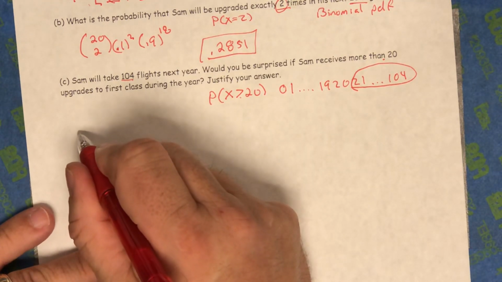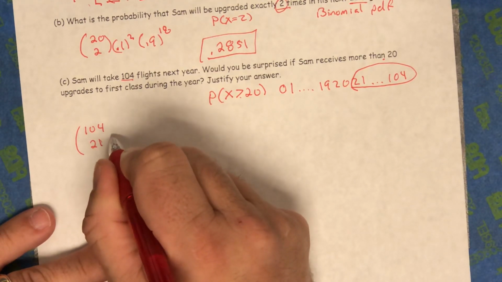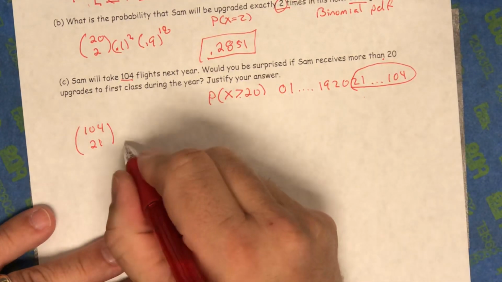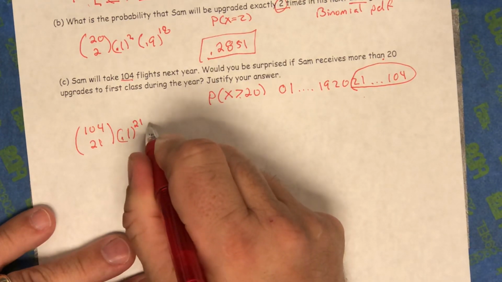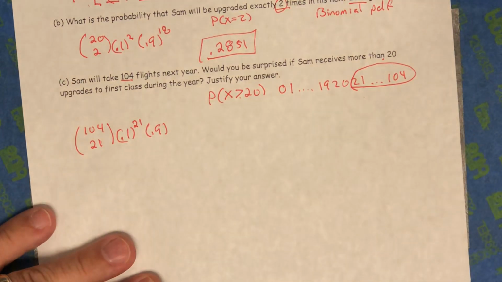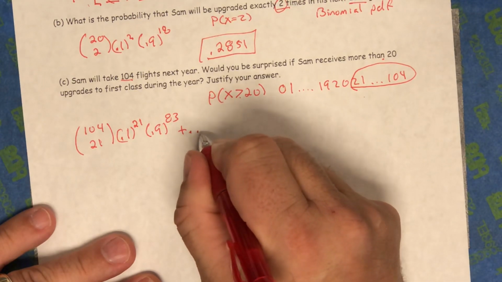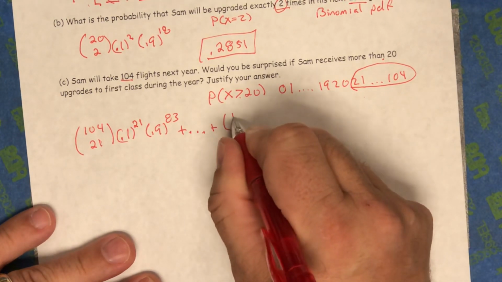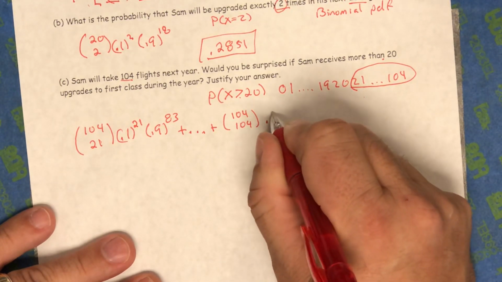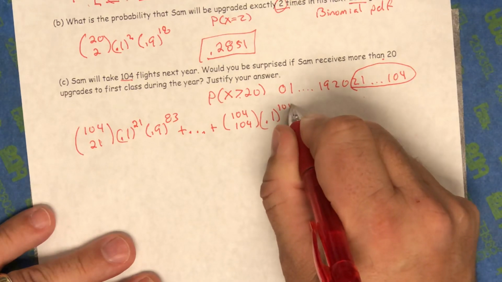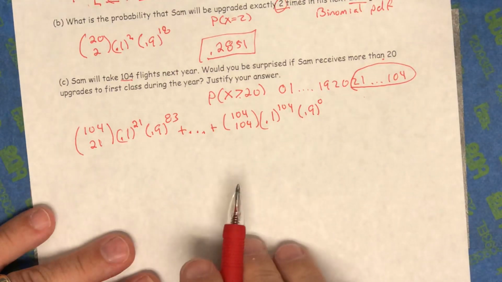So we're going to go 104 for the number of trials, choose 21, 0.1 to the 21st power, 0.9 to the 83rd, plus, and so on, plus 104 choose 104, 0.1 to the 104, 0.9 to the 0. That would be work shown.